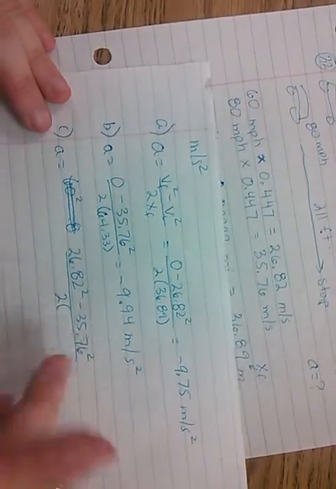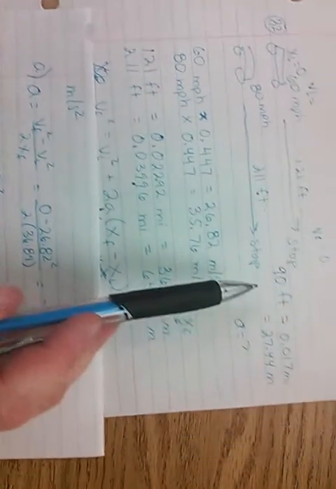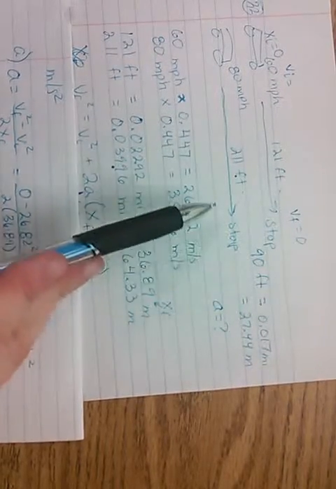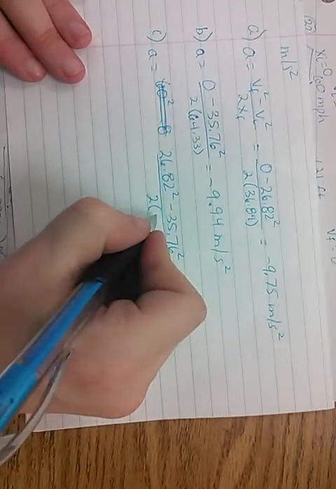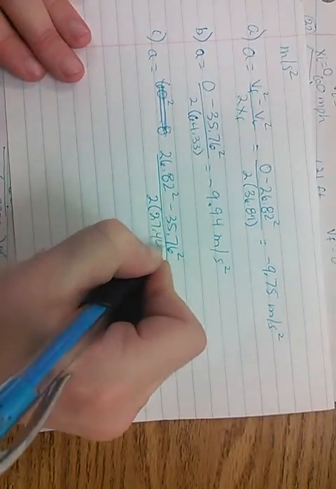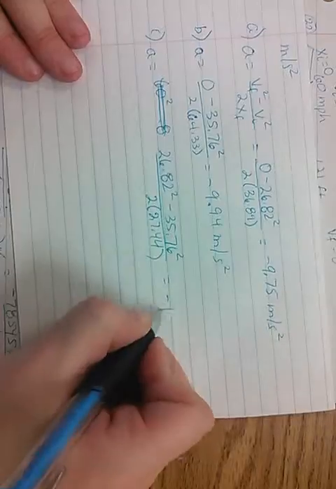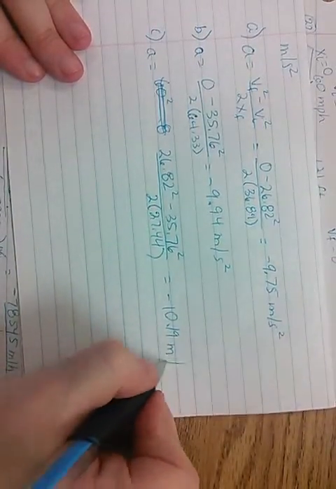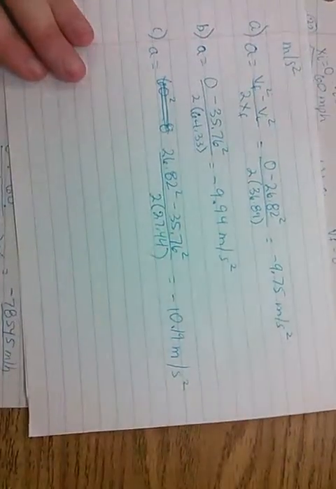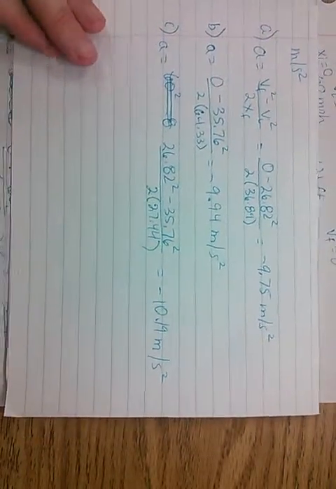And then again, we're assuming that it's this 90 feet, the difference between their stopping distances. So that would be 27.44 meters that we want to use down here. And if you plug that all in, you should get negative 10.19 meters per second squared.